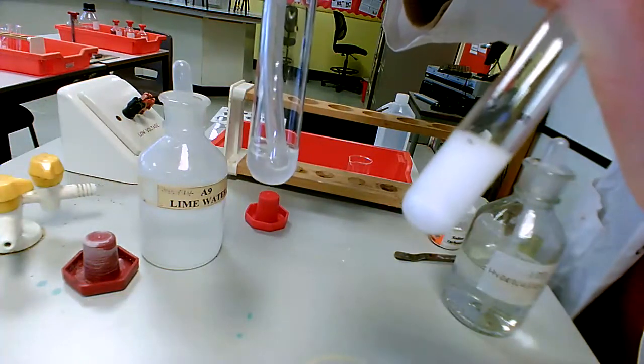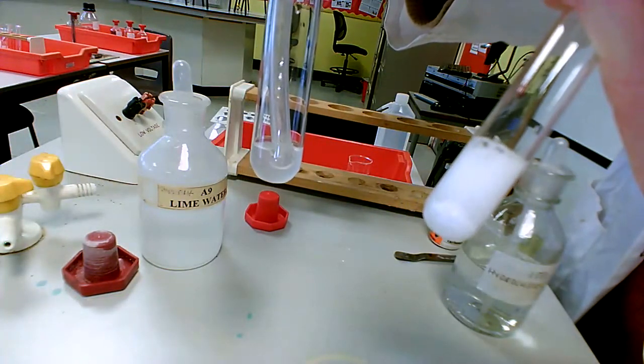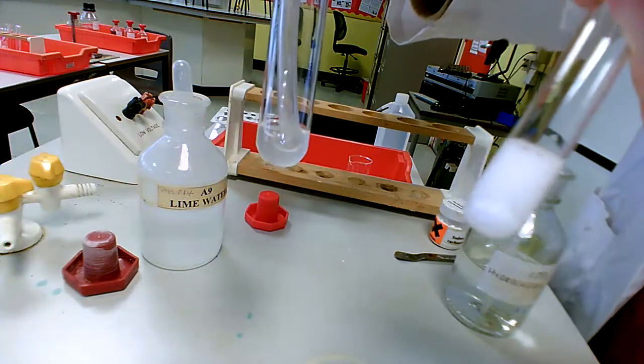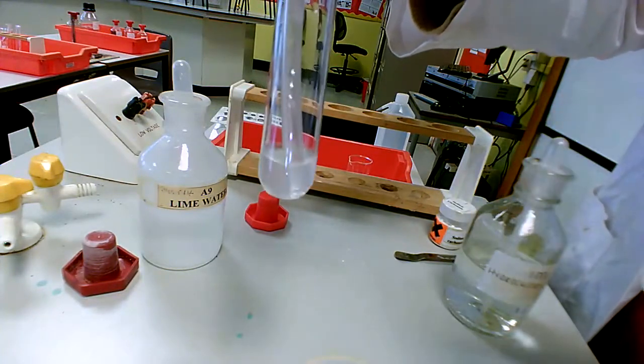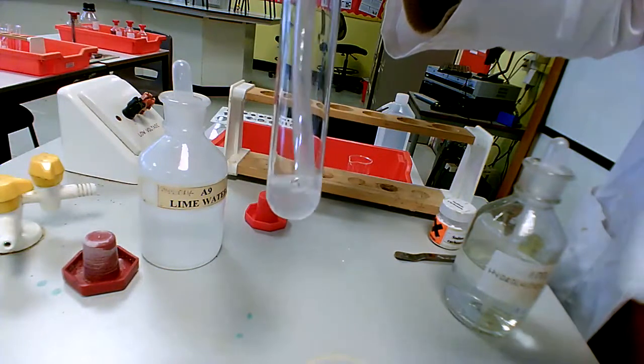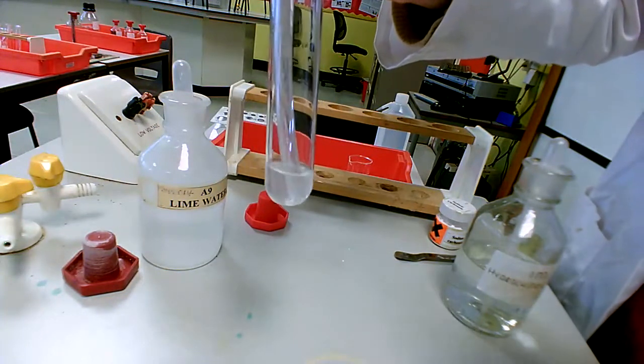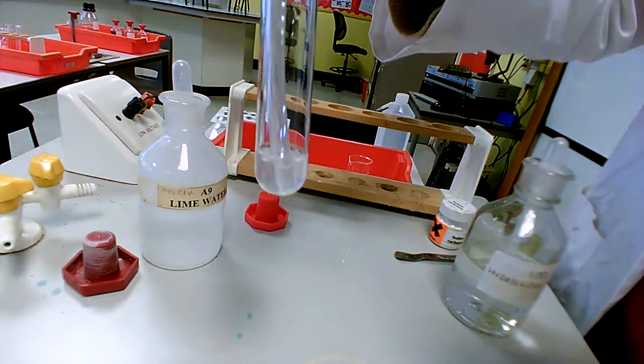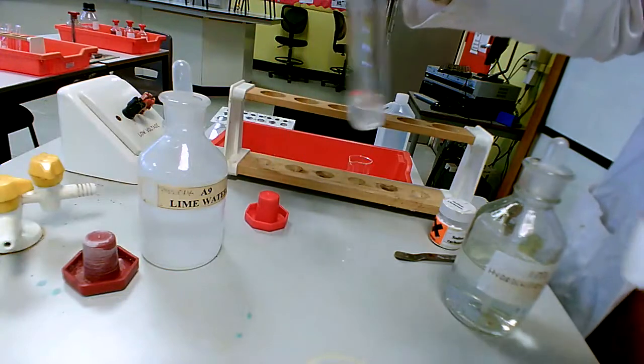So I've got my fizzing going on in my test tube where I've got my acid reacting with my carbonate, and in my boiling tube I've got my lime water where I've bubbled the gas through and it has gone cloudy.